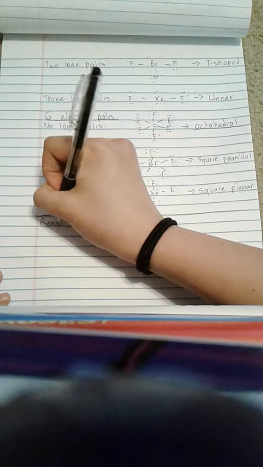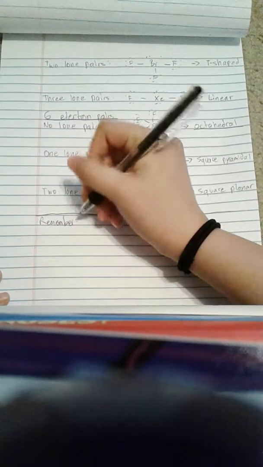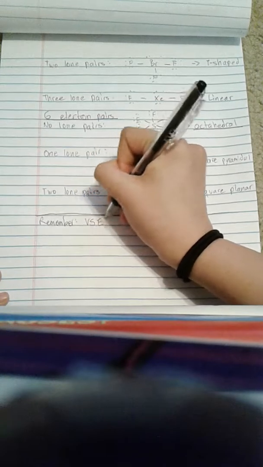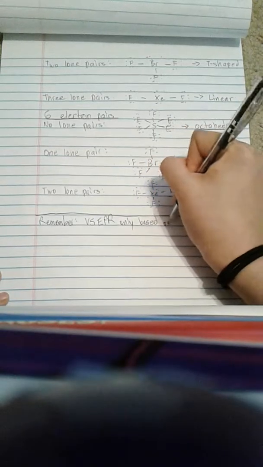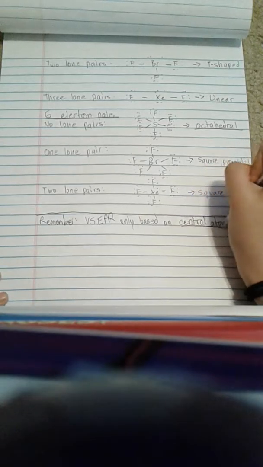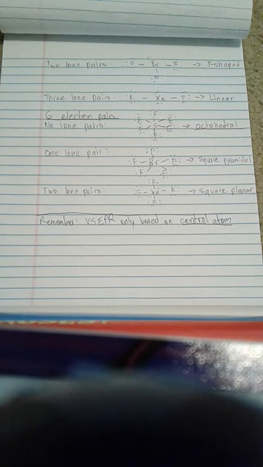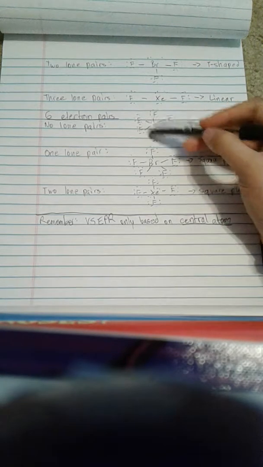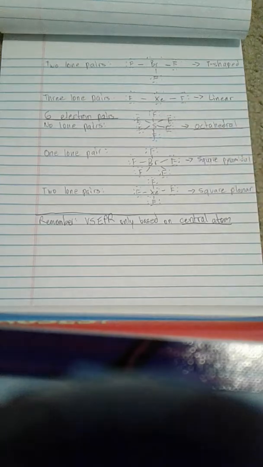Here are some things to remember. The number of lone pairs is only based on the central atom. Note, we didn't count the total number of electron pairs, because if we counted the total number of electron pairs in sulfur hexafluoride, for instance, we have 6 around sulfur and then 3 around each of the fluorines. That would make 24 total, and we don't need that many. We're just counting what's around the center atom, because that determines the geometry.